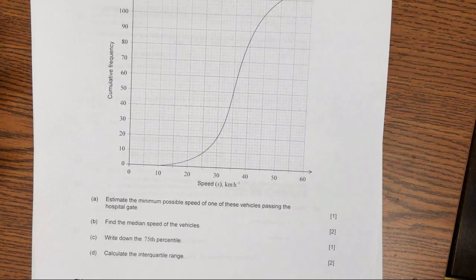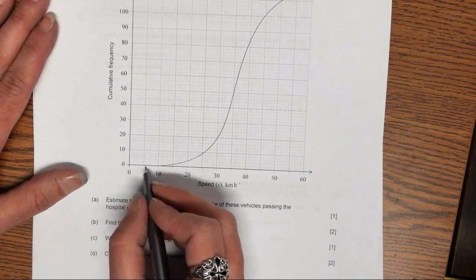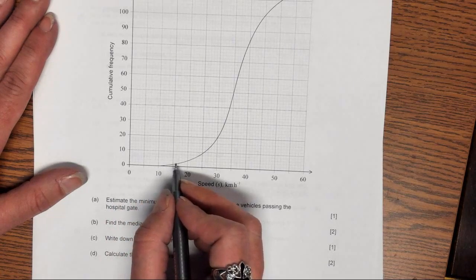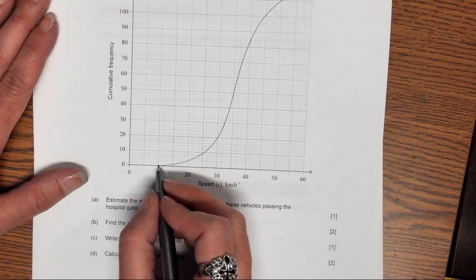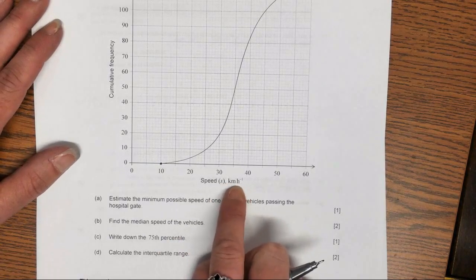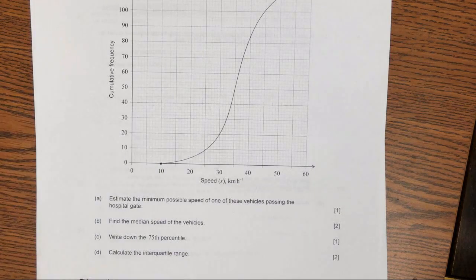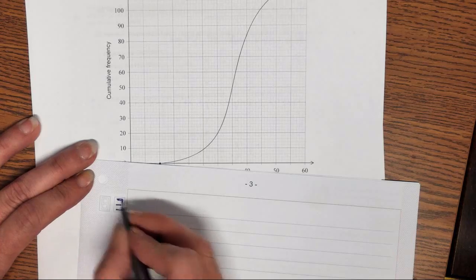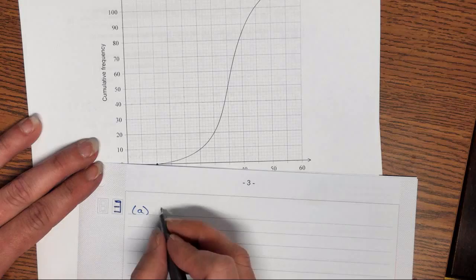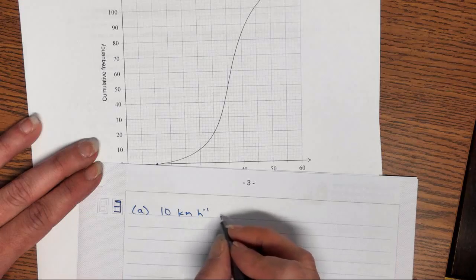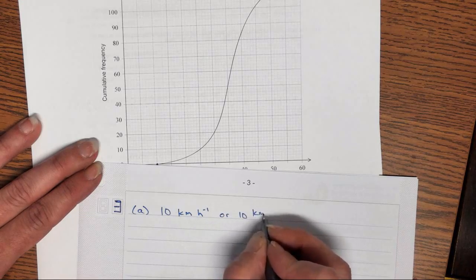Well, what's the lowest speed? When we get to car number 1, he's already going pretty fast. So a minimum, let's see, 0 cars passing, we're at 10 kilometers per hour, which is really what this says. So this is problem number 3. Part A would be 10, and you can copy it just like they did, kilometers hour to the -1, or I like to write it 10 kilometers per hour. They'll take either one.